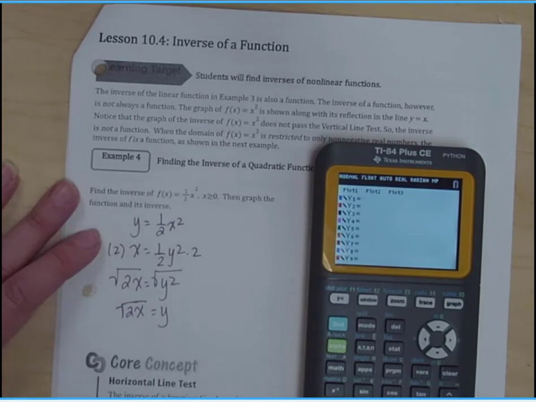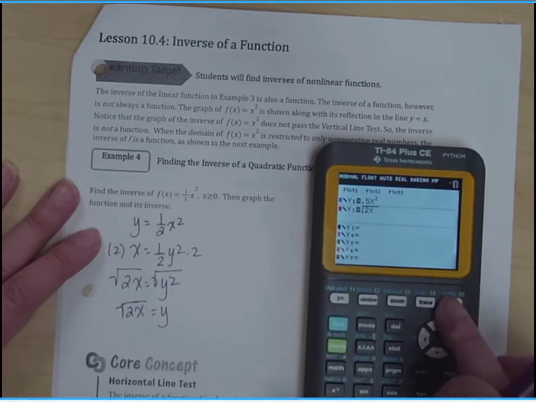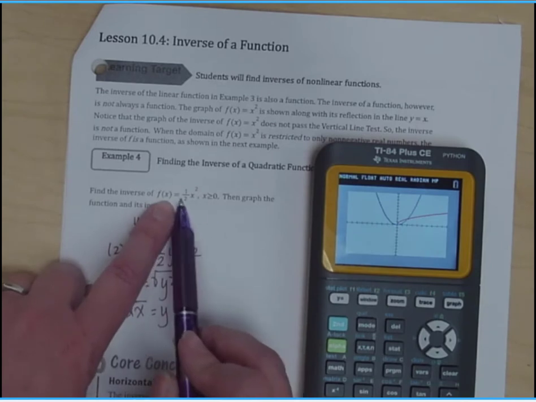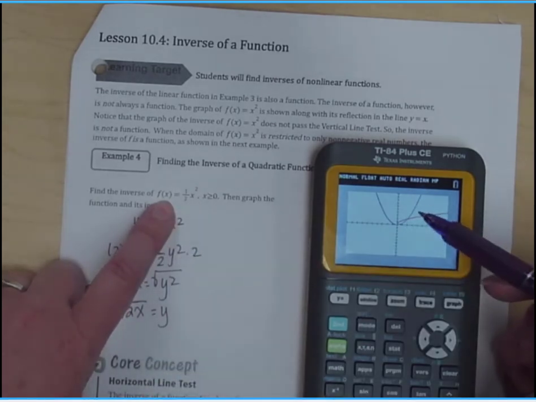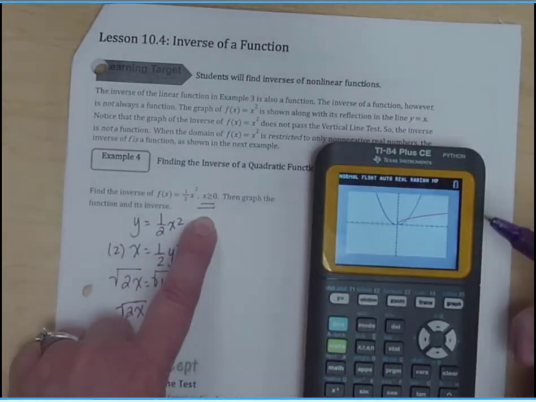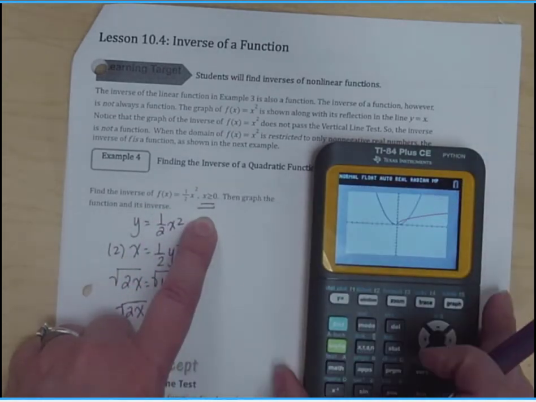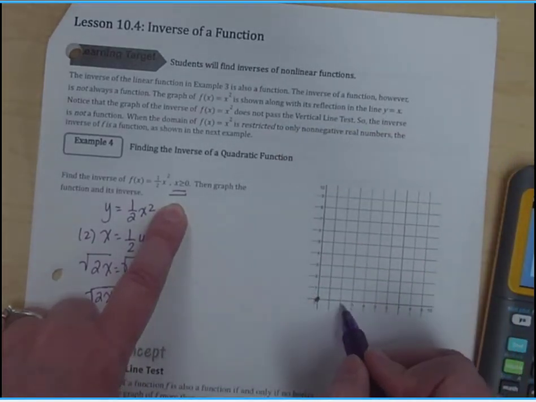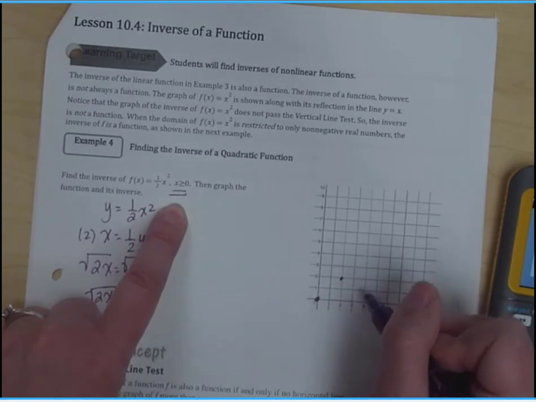So I have y equals 1/2 x squared, and then I have the square root of 2x. So let's graph that and see what happens. Now, be careful because notice the parameters on this. So I'm only looking at this side because I want all the values where x is greater than 0. So if I look, we both have a 0, 0, and then they're also at 2, 2.